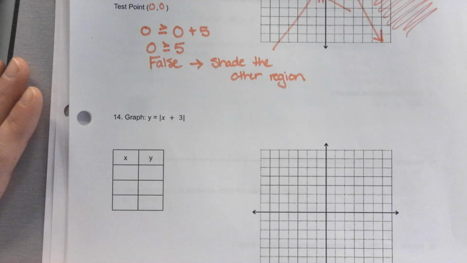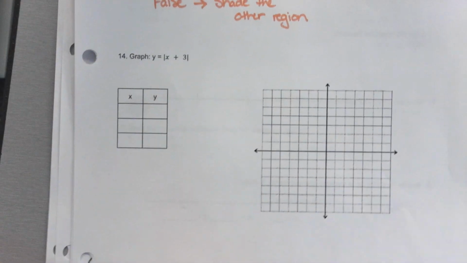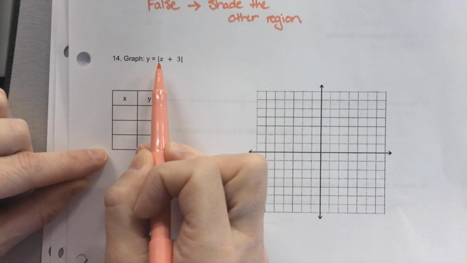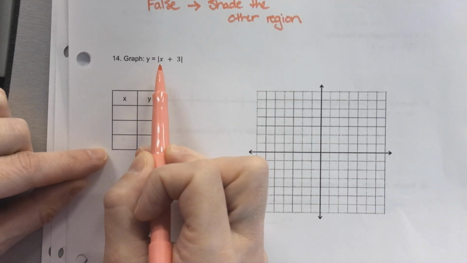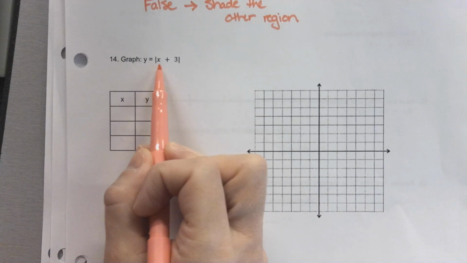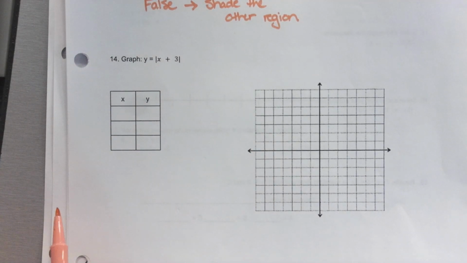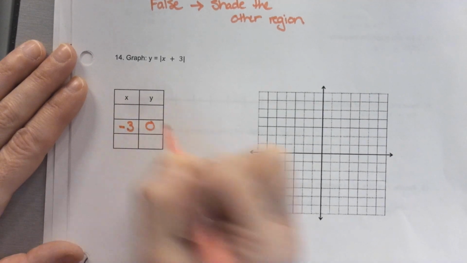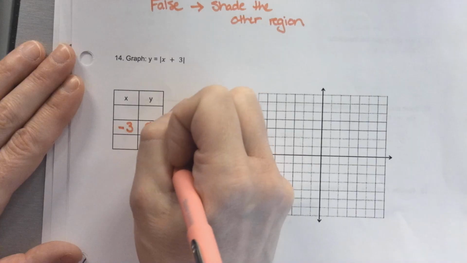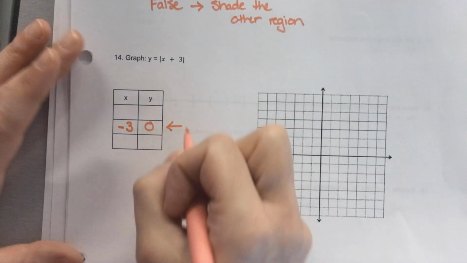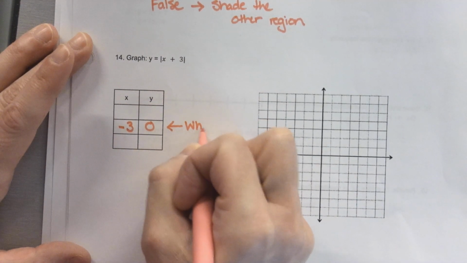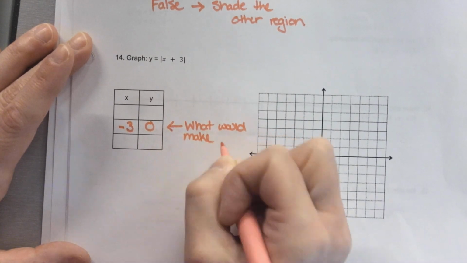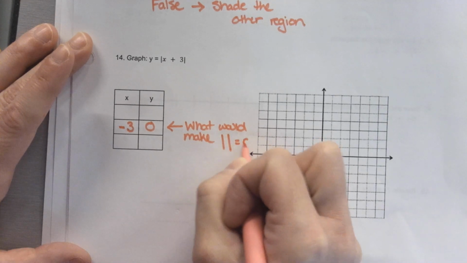When you come across absolute values, the way that we dealt with these was to first think what would make what's inside the absolute value 0. So what number would make what's inside of here 0? Negative 3. So if I plugged in a negative 3, I would get out a 0. So your middle thing should always be what would make the absolute value equal to 0.